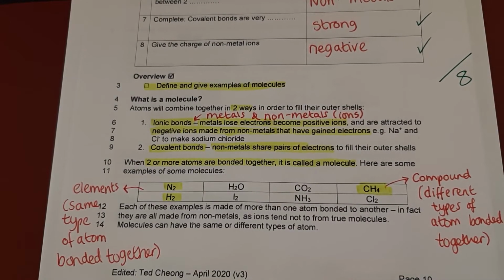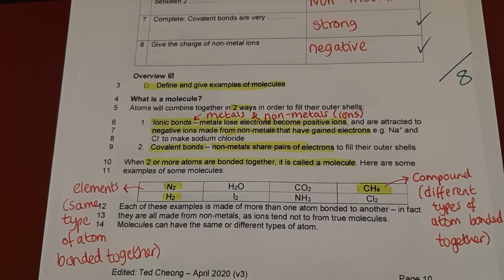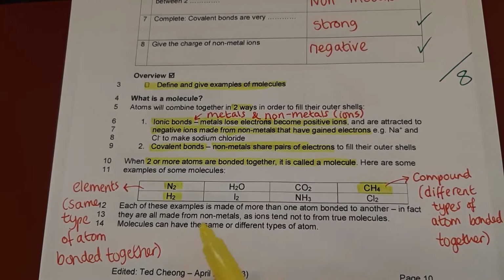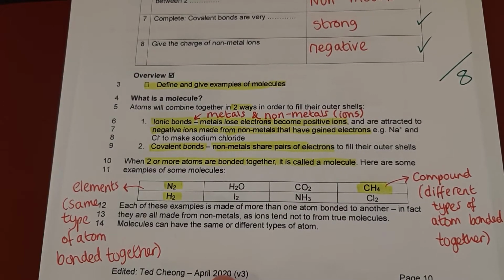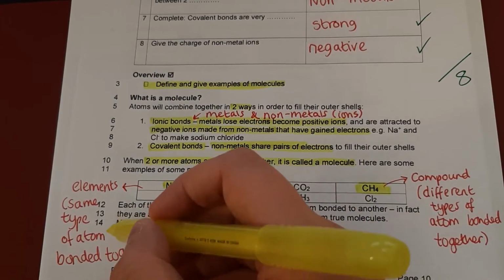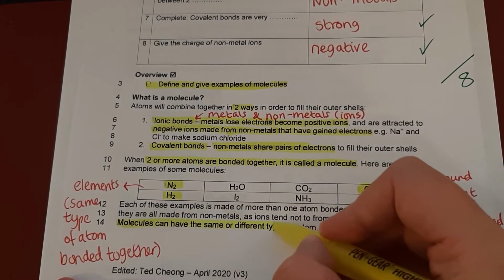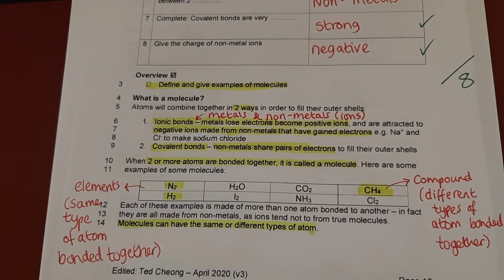Now, both elements and compounds are types of molecules. And molecules are the big category, and compounds and elements are 2 different types of molecule. So as it says here, these examples are made of more than one atom bonded together. They're all made from non-metals because ions don't tend to form true molecules, but we're not going to worry about that. So molecules can have the same or different types of atom. So if it's the same type of atom, it's an element. If it's a different type of atom, it's a compound.